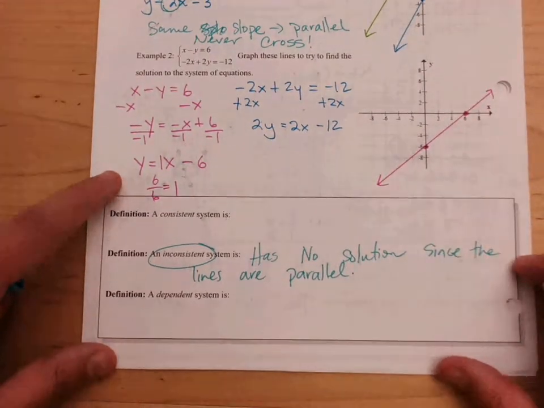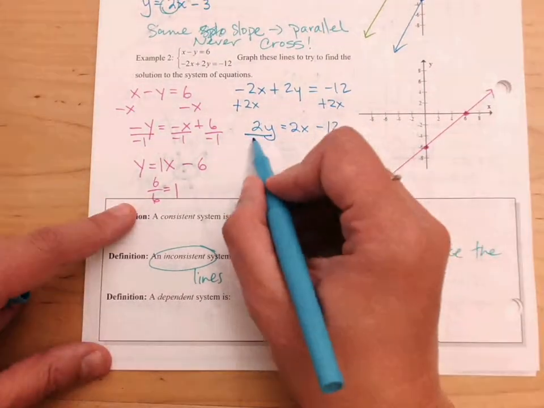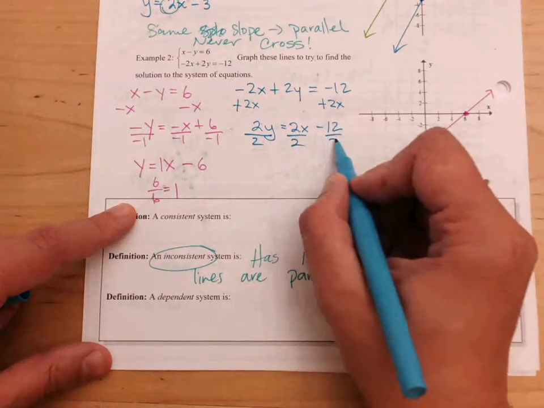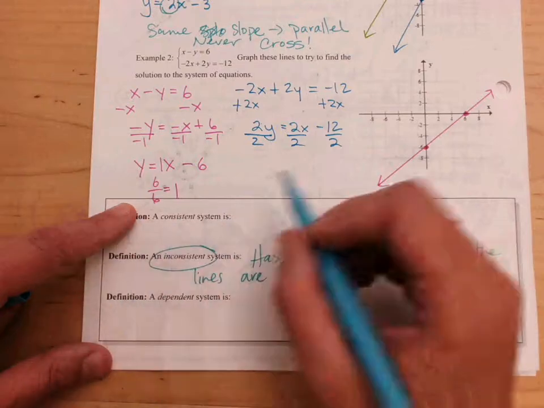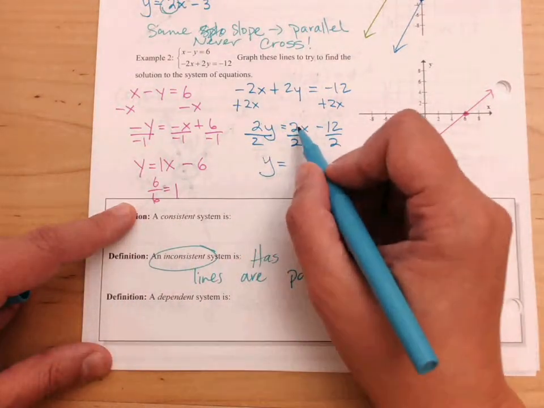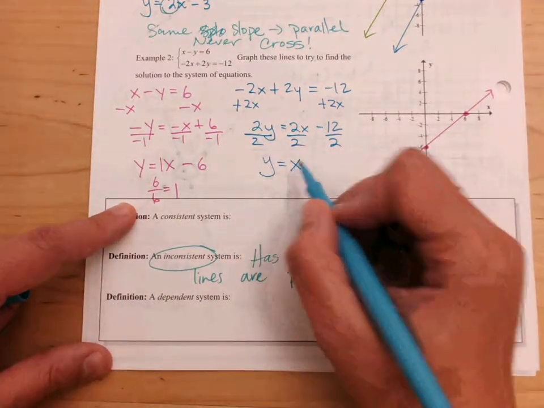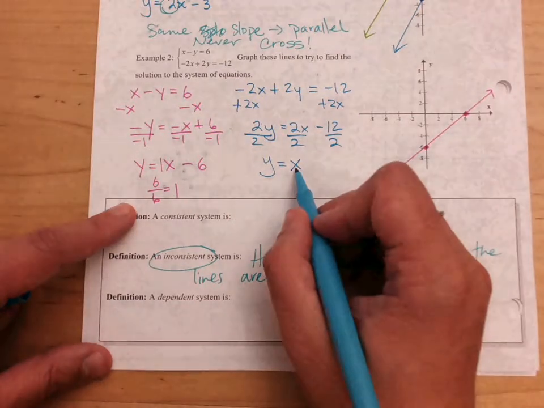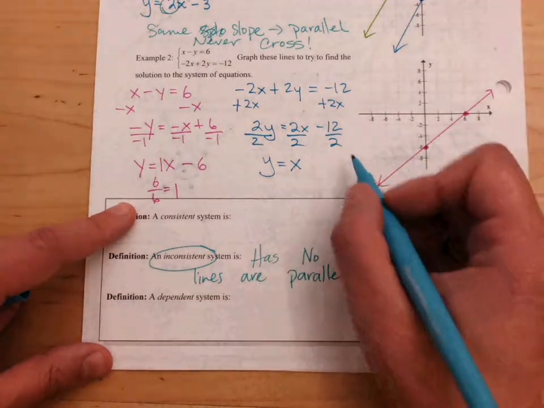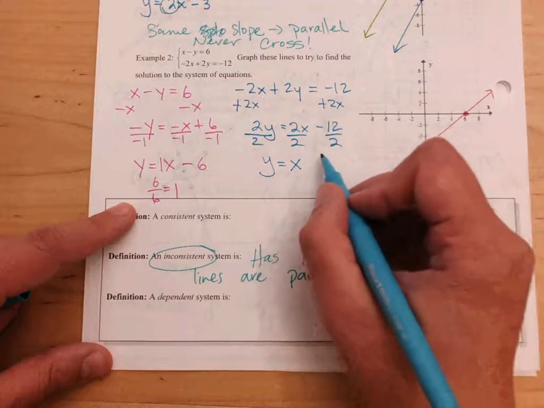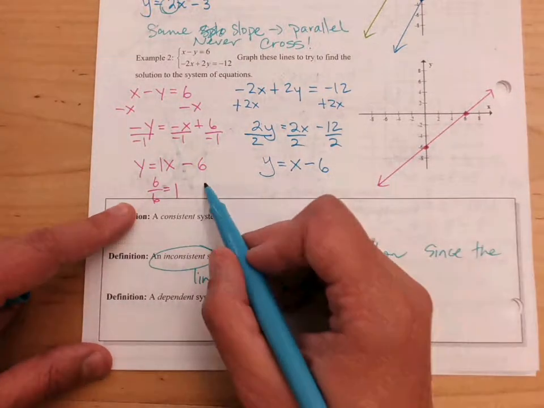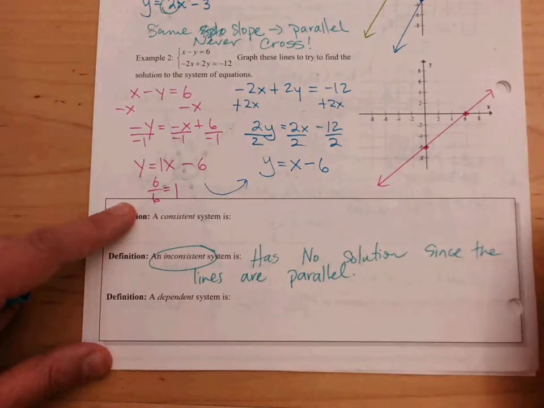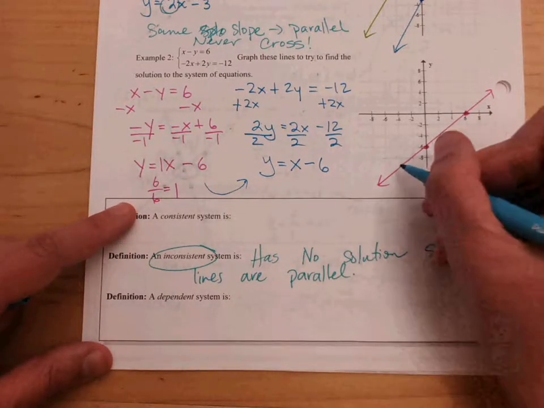What should I do to get y by itself now? Divide by 2. I want the y to stay where it's at, so I don't divide by y, right? Because otherwise I would get 1. y equals 2 divided by 2 is 1x. And you could just leave it, x is the same thing as 1x. What's negative 12 divided by 2? Oh my goodness, what just happened? These equations are the same.